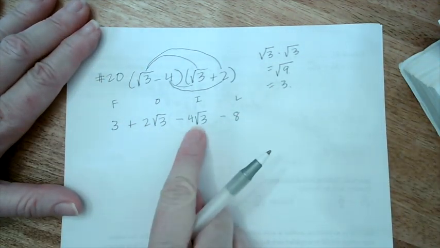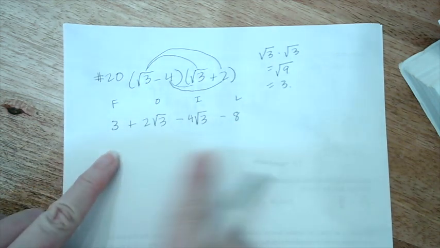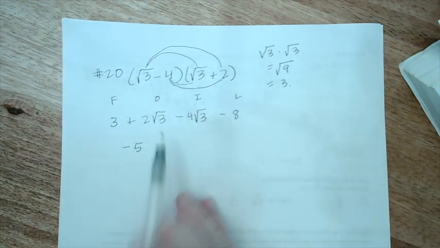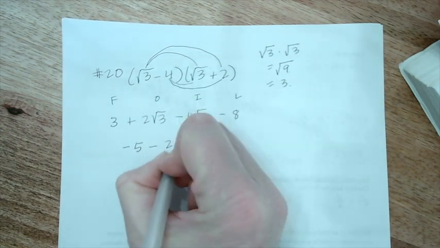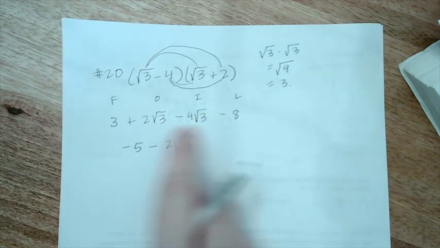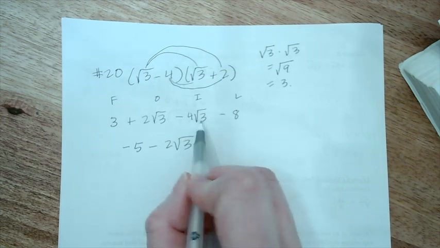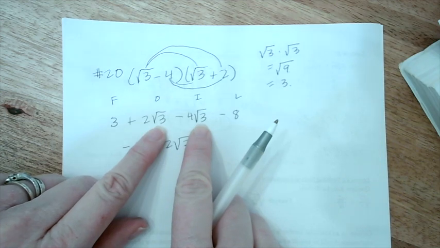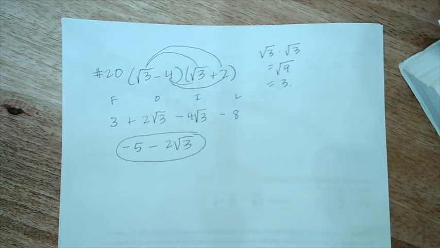So then we're going to simplify these two like terms, and we're going to simplify those two like terms. And I'm going to do that in the same line here. So 3 minus 8 gives us negative 5. And a positive 2 and a negative 4 gives us a minus 2 square root of 3. And the reason I can combine those two is because they both have a square root of 3. So think of it as a label, if you will. So like 2 oranges minus 4 oranges, because these two right here are the same radical or square root. So I'm able to combine it. So this is your answer for number 20.